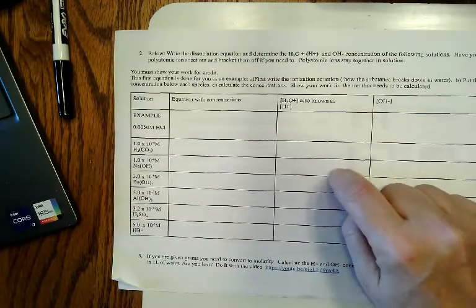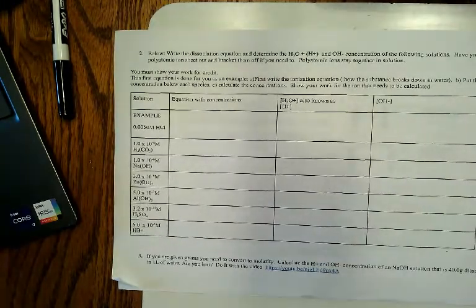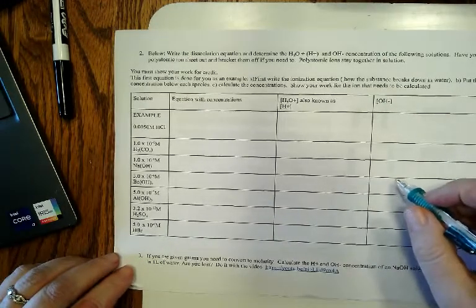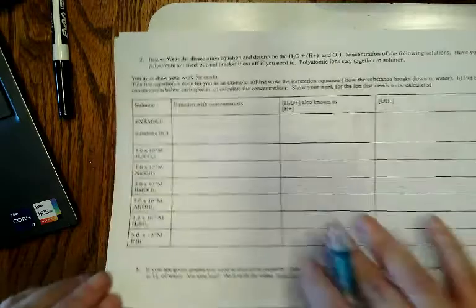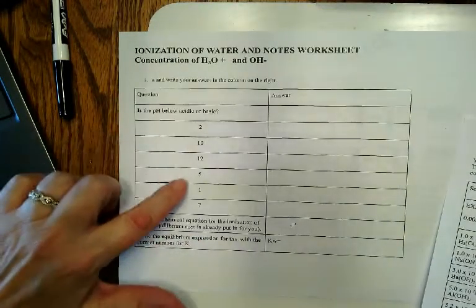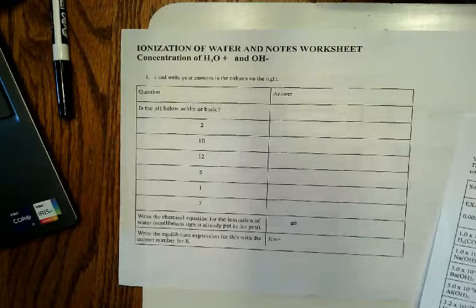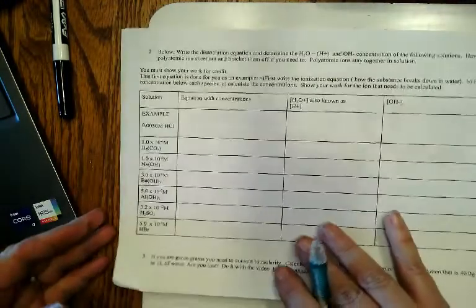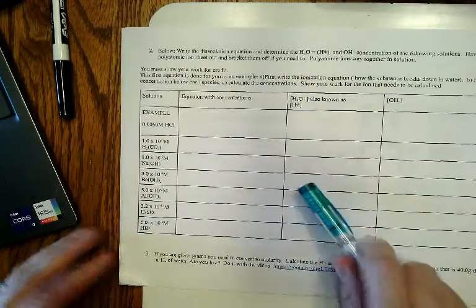Hello, some people are having problems with the calculations on this worksheet, so I am going to go through and give you a little preview of how to put it all together, and then we'll do some problems together. I also noticed some people weren't doing their pH scale. This is straight out of your notes. Make sure that you have your notes so you can understand these questions.